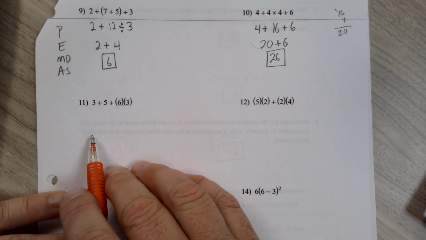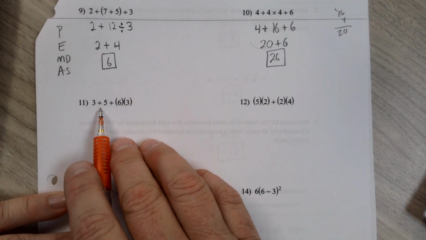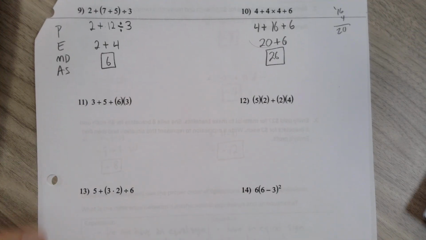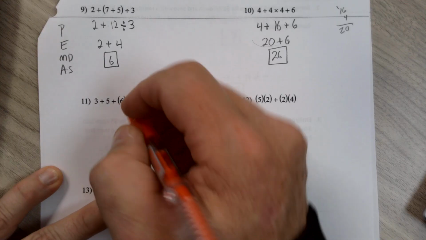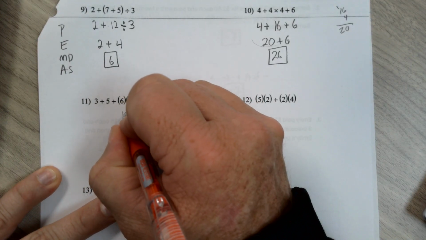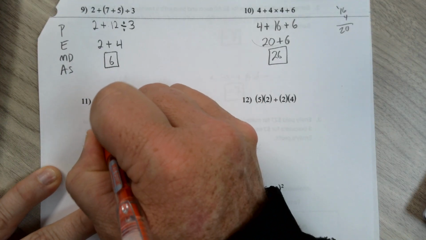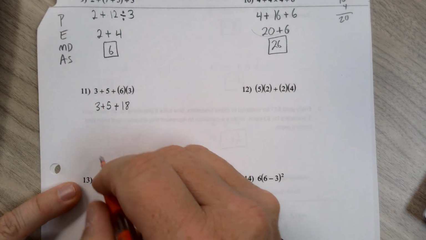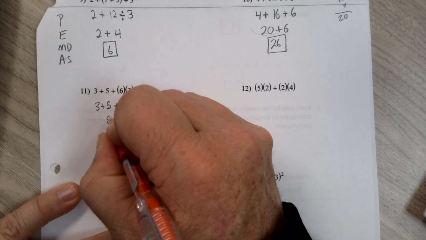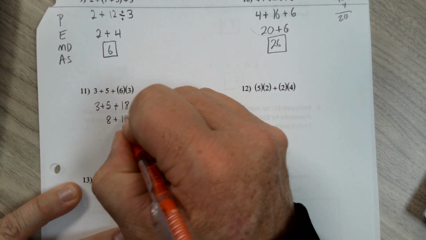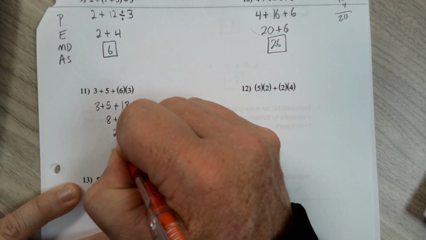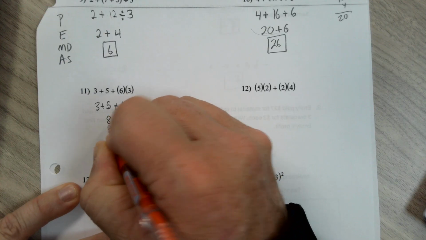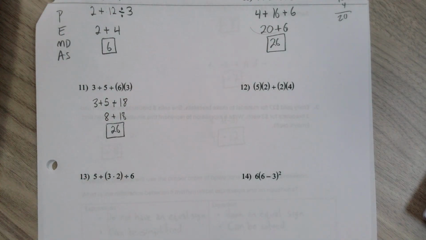All right, we'll go to the next one. So for this one here, we have 3 plus 5 plus 6 times 3. And so we're going to do the multiplication first. The 6 times 3 is 18. And then I'm going to bring the rest down. And now it's just addition. 3 plus 5 is 8. And 8 plus 18 is 26. And that winds up being our answer.